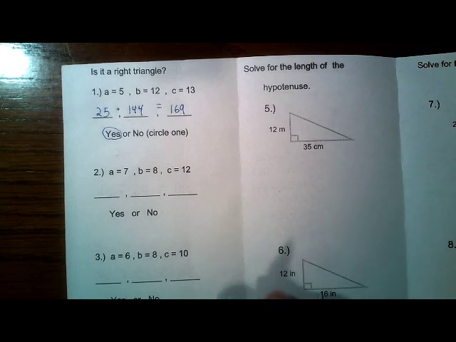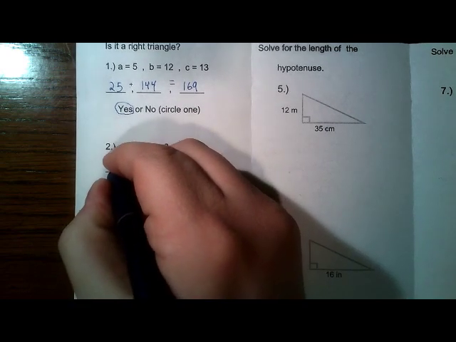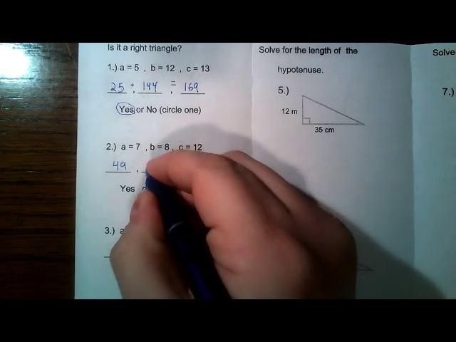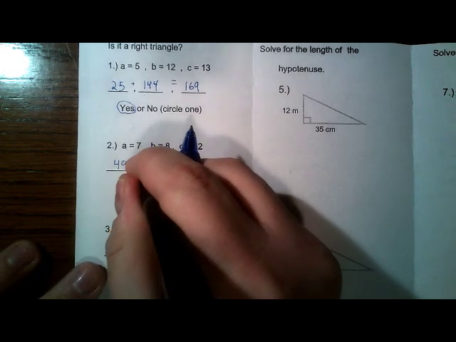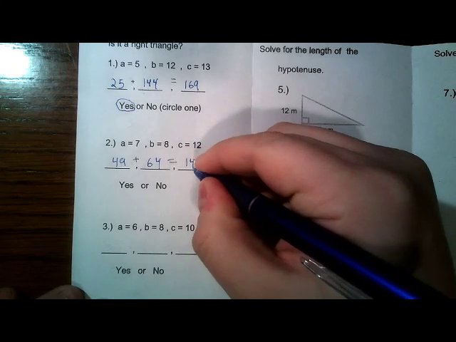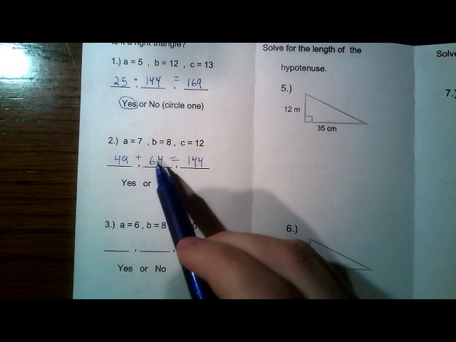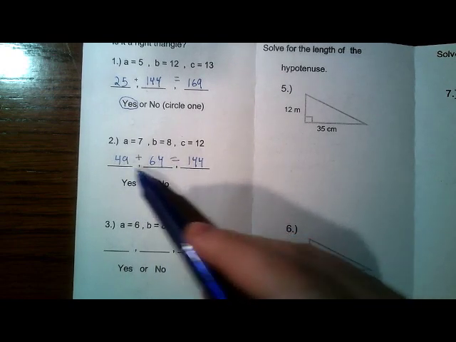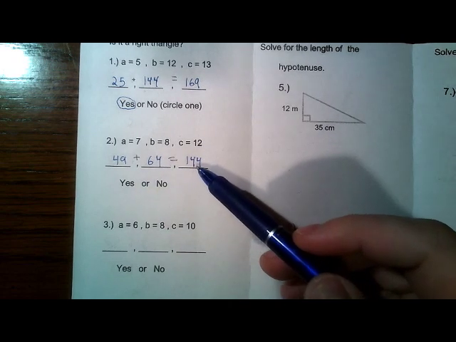And let's try number 2 and see if number 2 works out. So 7 squared is 49. 8 squared would be 64. And when I add those together, would I get 144? Right off the bat I can see that when I add 4 and 9, that would give me a 3 in the ones digit, right? Which is not a 4 in the ones digit. So I know right away that that's not going to work.